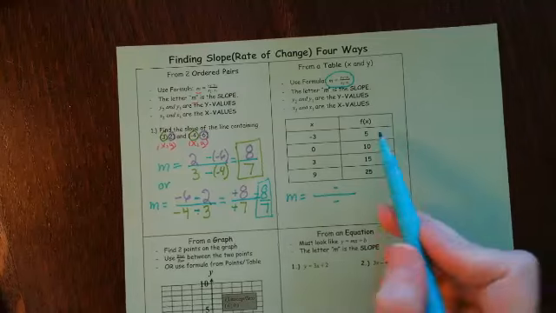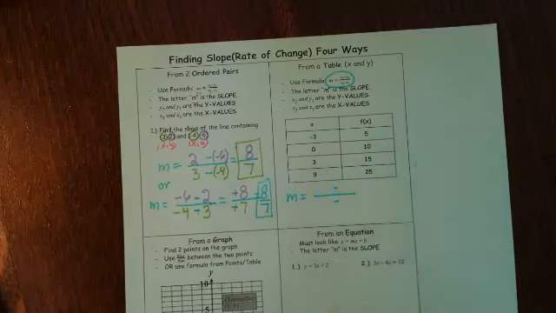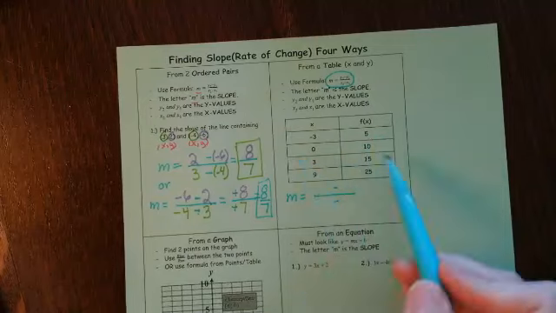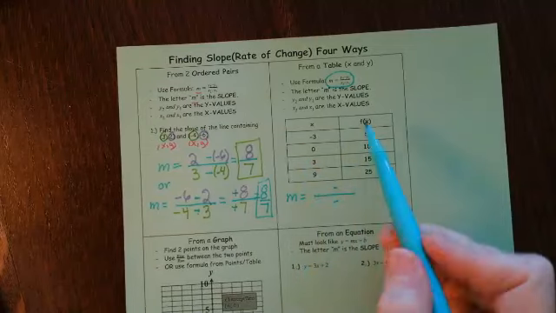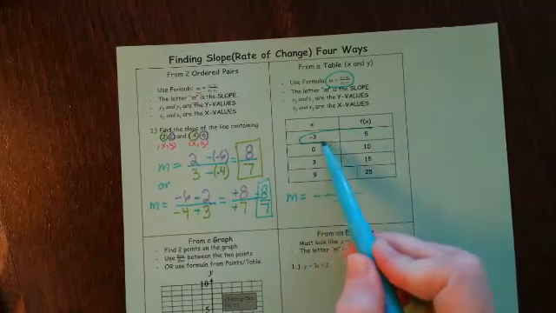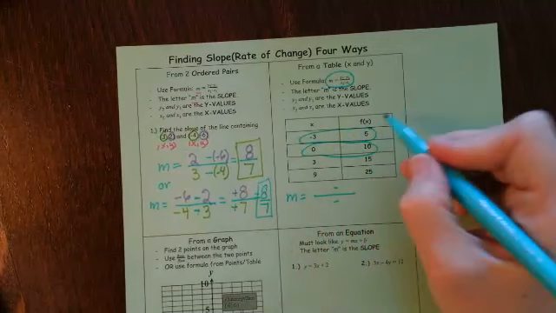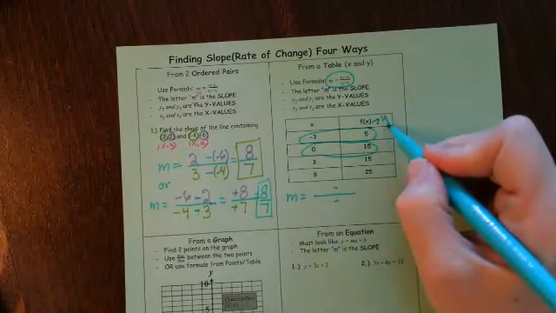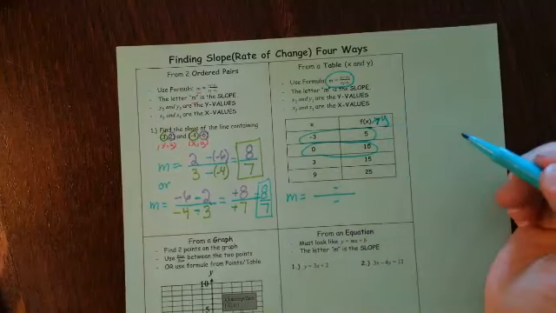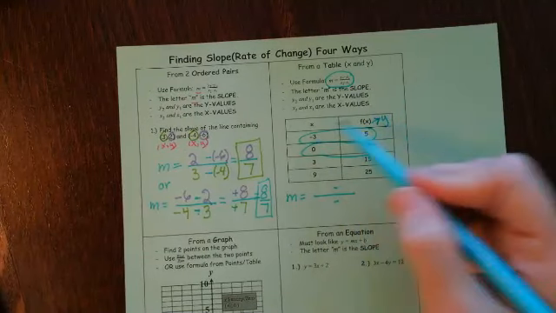So I'm going to choose 2 rows of this table to use. And it doesn't matter which rows you want. You can choose any that you want. So I'm going to choose this row, and I'm going to choose this row. So we need to remember that another name for f of x is just y. So these really are x and y values.